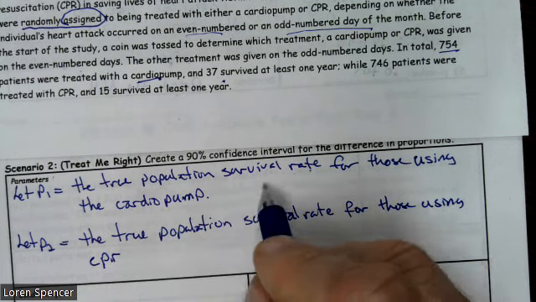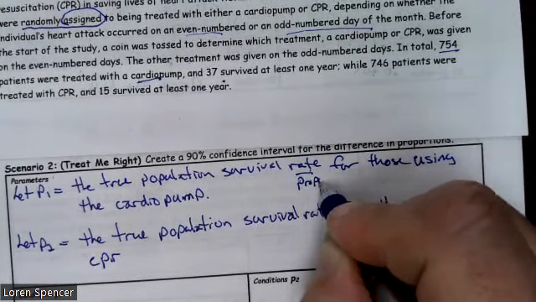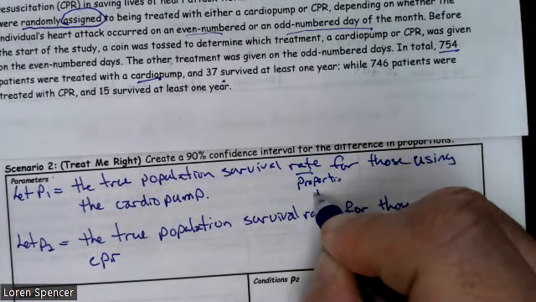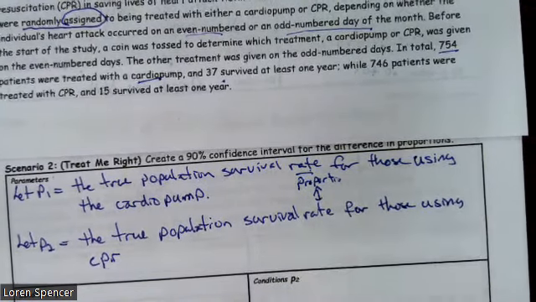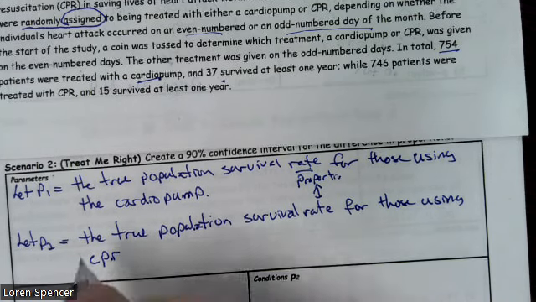Now, I probably should use the word proportion instead of rate. I should have used the word proportion in both places. The true population proportion for those who survive, for those using the cardio pump, and the true population proportion for those surviving, for those using CPR.